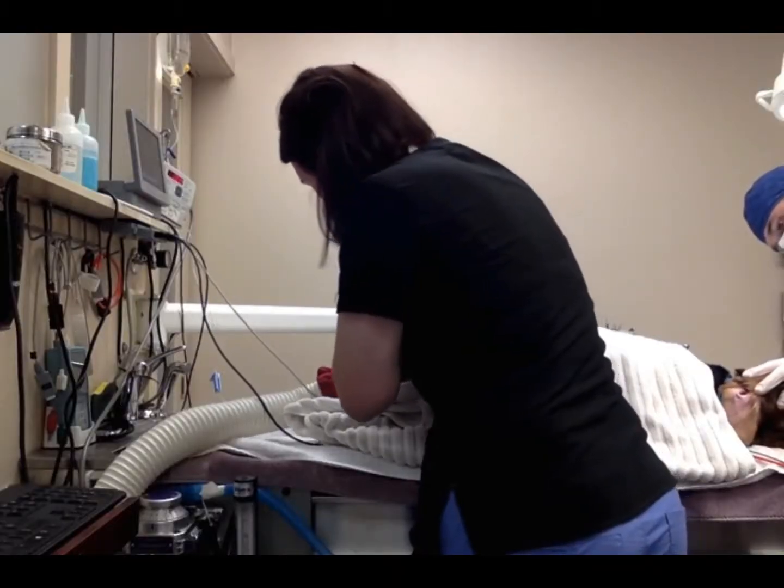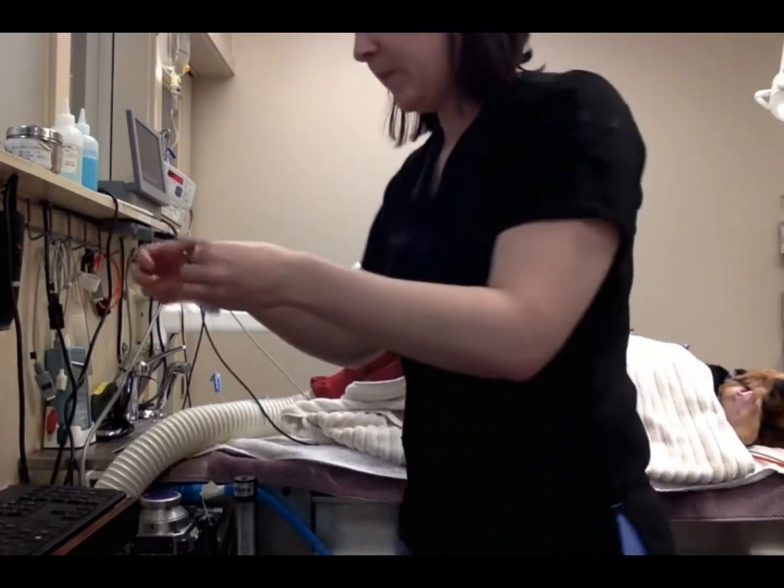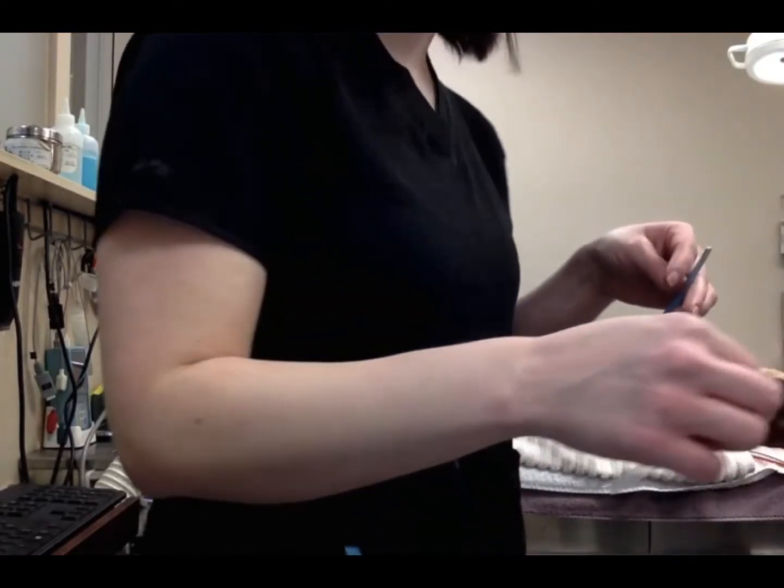All right, so this thermometer says that his temperature is at 100.7, which is good. Normally anywhere from 99.5 up to 102.5 is the normal internal temperature. Overall, it looks like Mr. Otis is staying nice and stable during his surgical process.